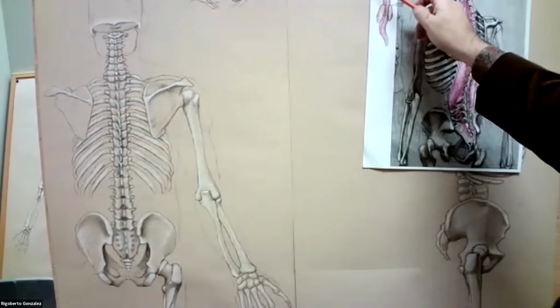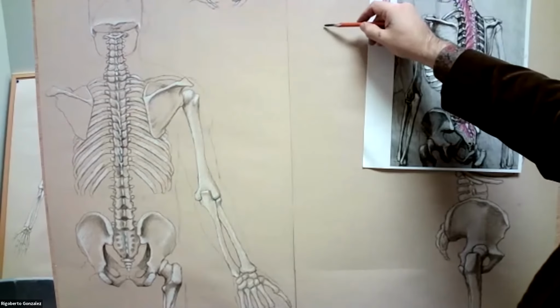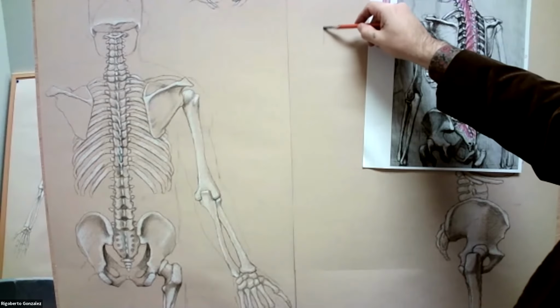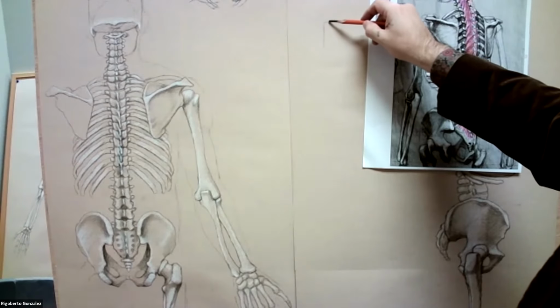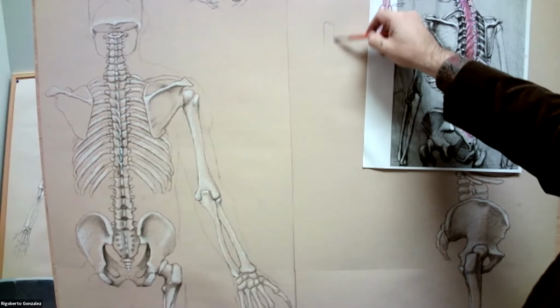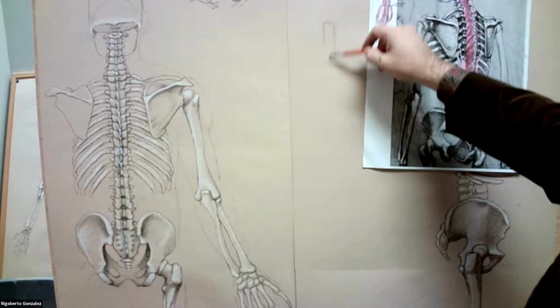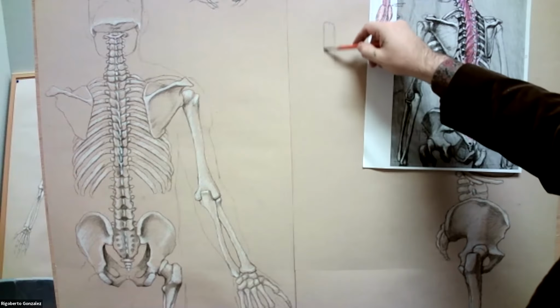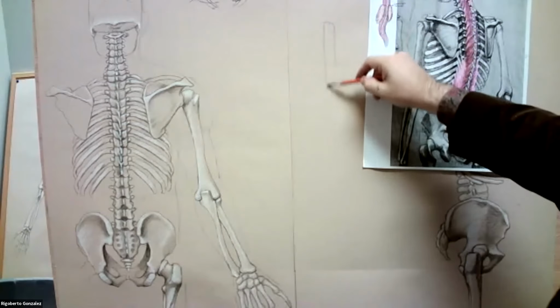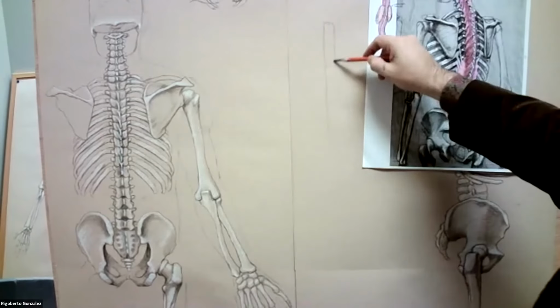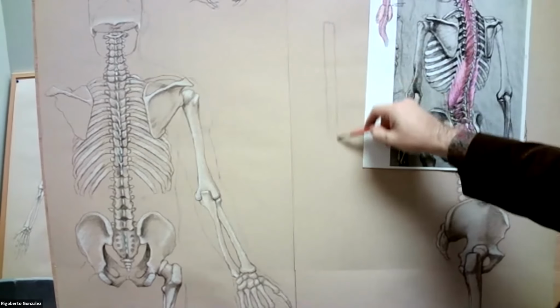And this is the form that you're going to give it. And I like to do this. It has an overall cylindrical quality, or structure to it.